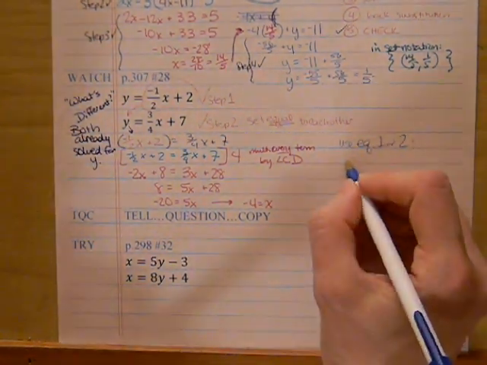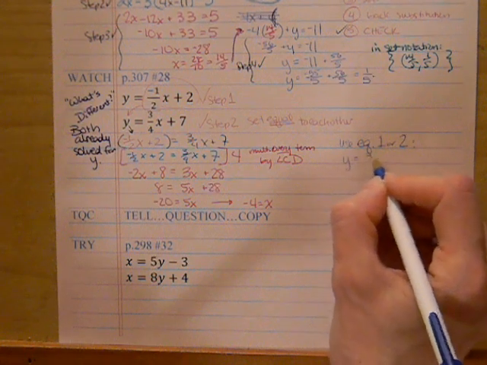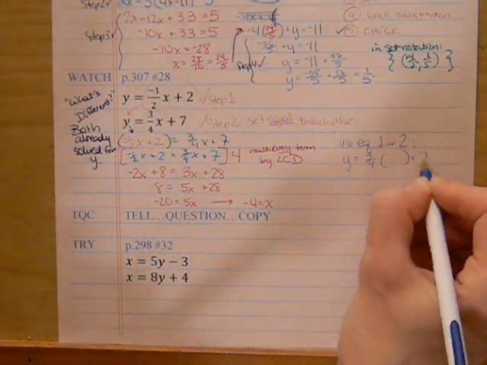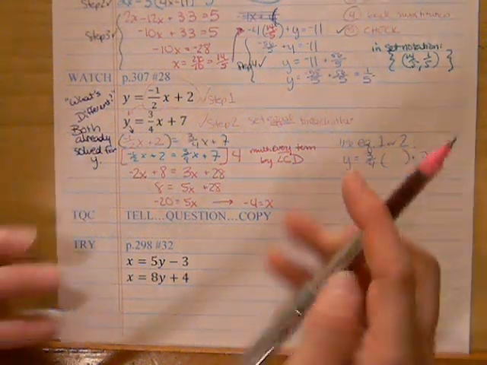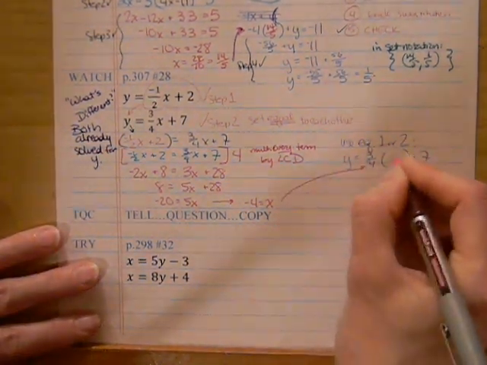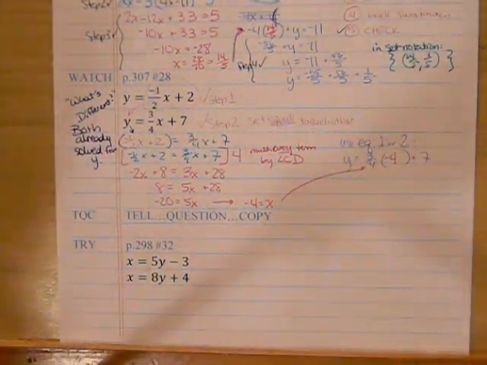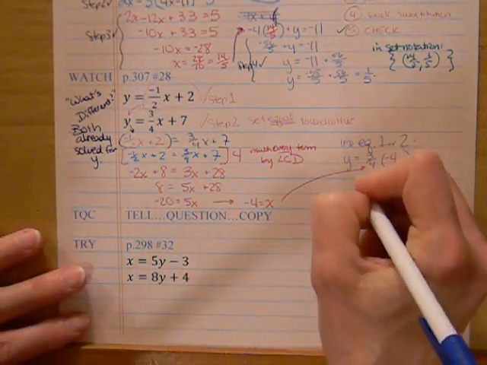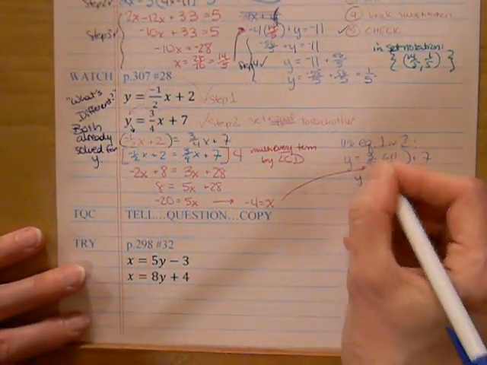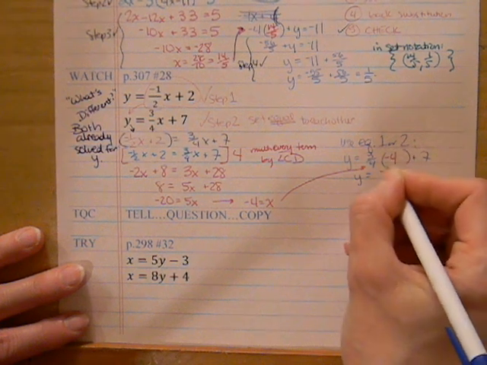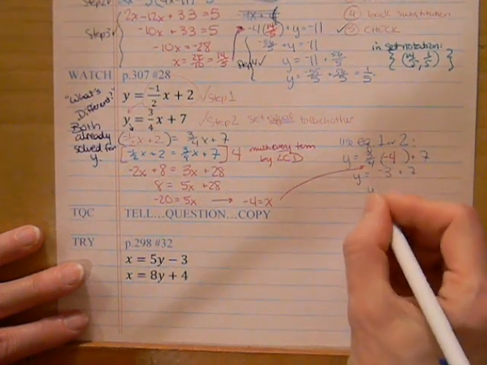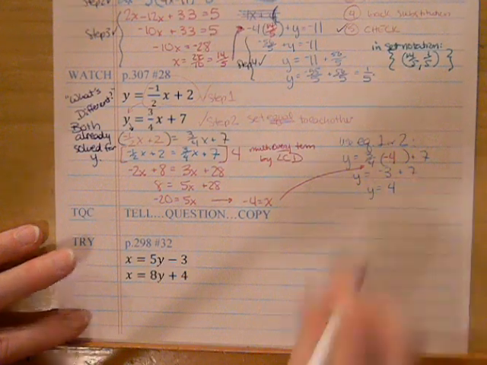I'll go ahead and use that bottom one, y equals 3/4 x plus 7, but instead of x, I'm going to put in our answer of -4. And from there I get y is equal to, 4's cancel, 3 times negative is -3 plus 7, and I get an answer of +4.